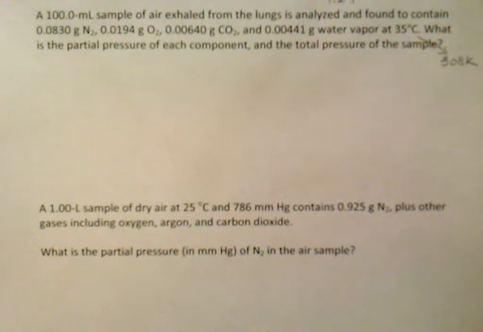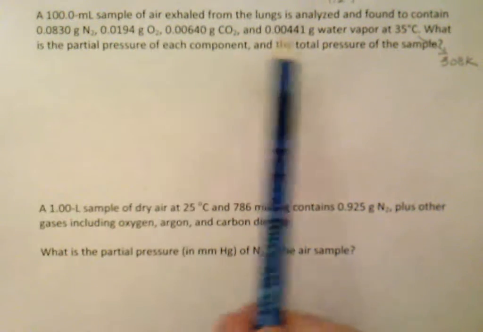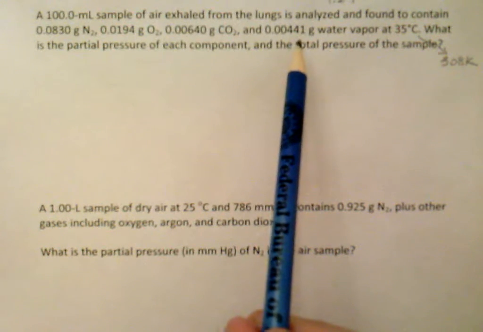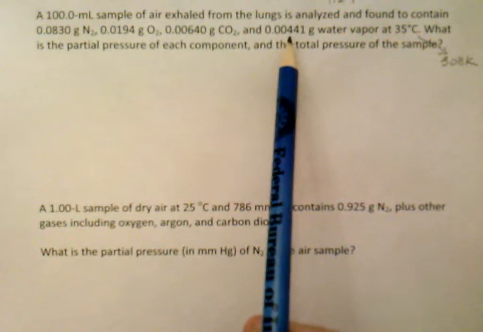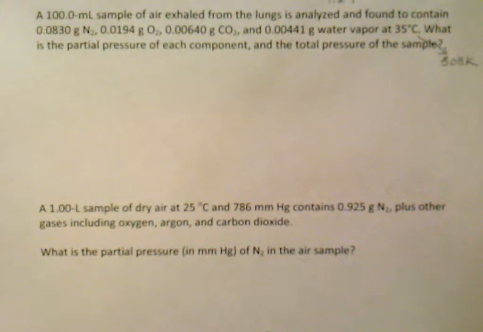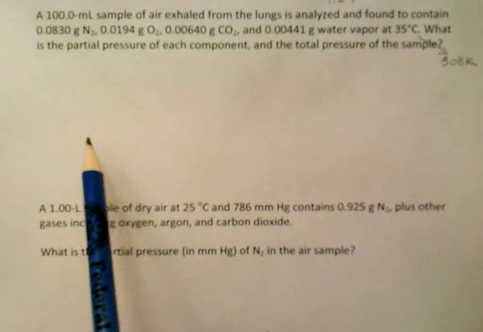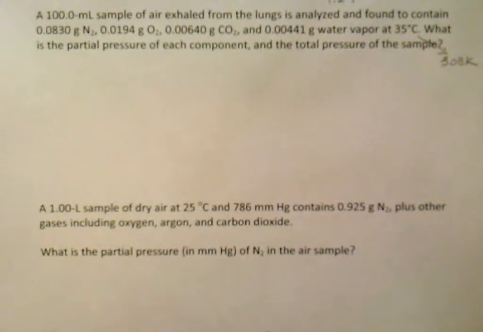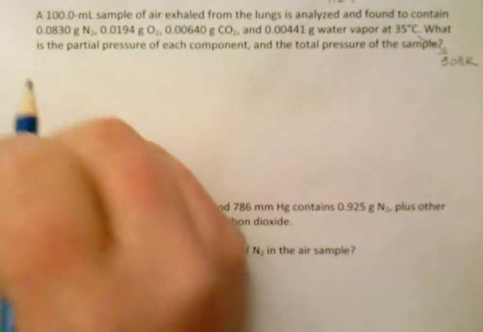So in this case, we're not given the total pressure. So it's not like we can just figure out the mole fraction and multiply it by the total pressure. But what we can do is get the moles of each one of these. And there's really two ways to approach this. We can get the moles of each one of these, and then use the total moles to calculate total pressure, and then figure out the mole fractions, and figure out the partial pressures of each. But there's another way to approach it too. So let's do this. First, we need to convert each one of these to moles.